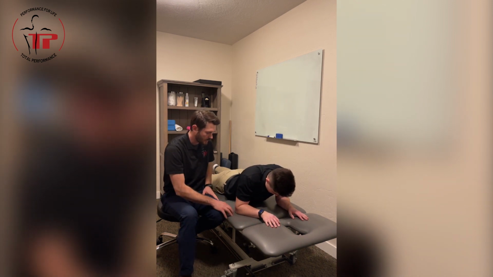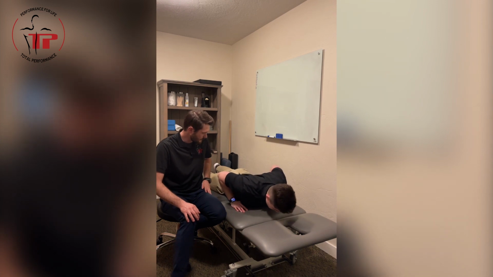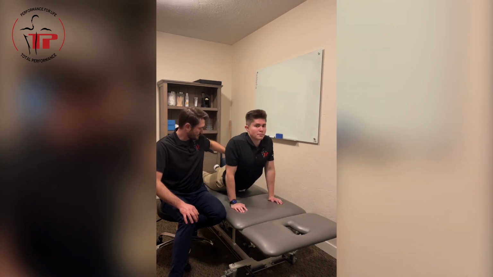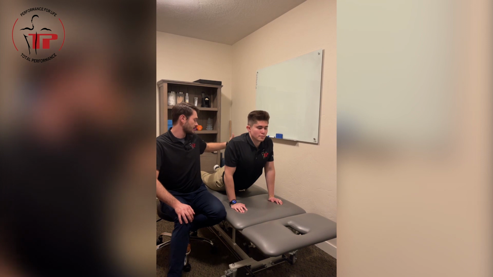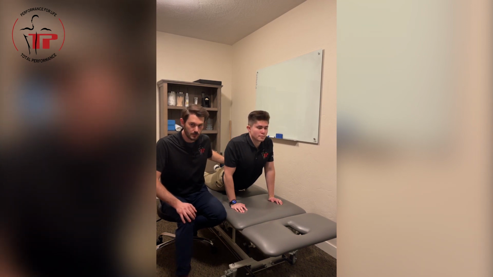So we're going to pull your hands back underneath your shoulders. Good, and press up from there. Good, and pause, breath out. Good. Now that's about Kenny's end range of motion. He's not the most flexible or the least flexible person around.